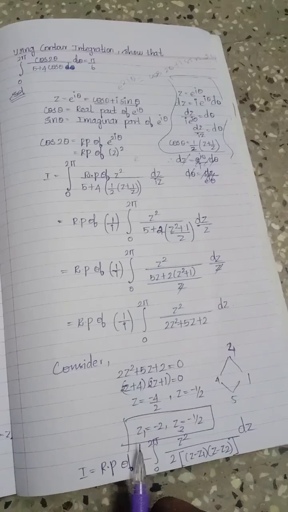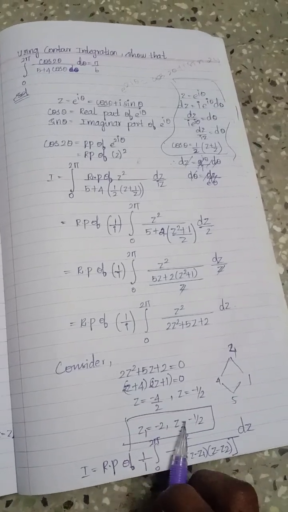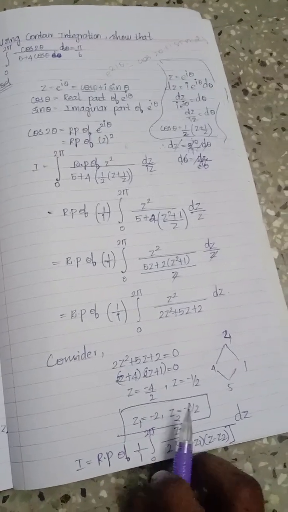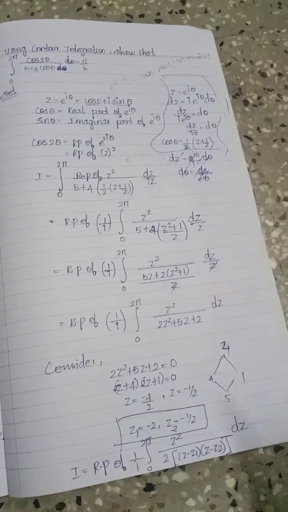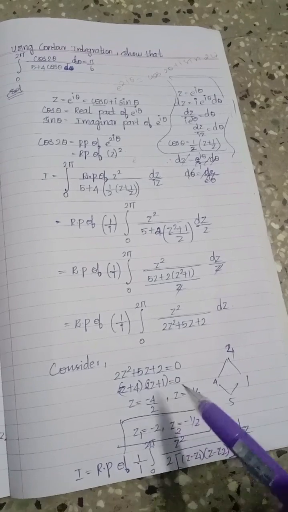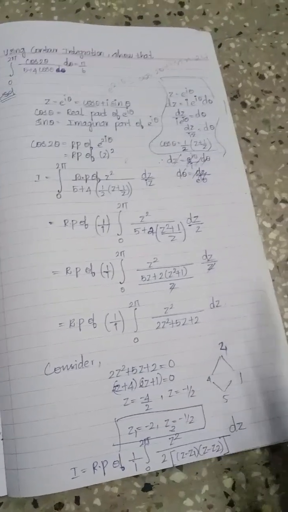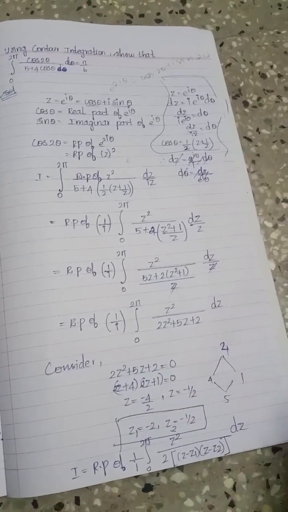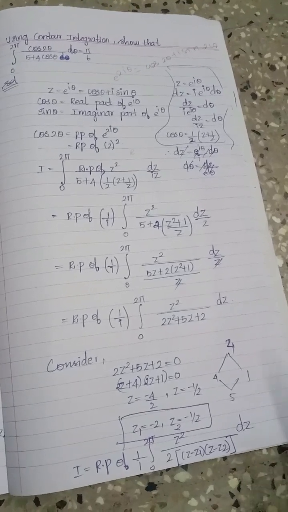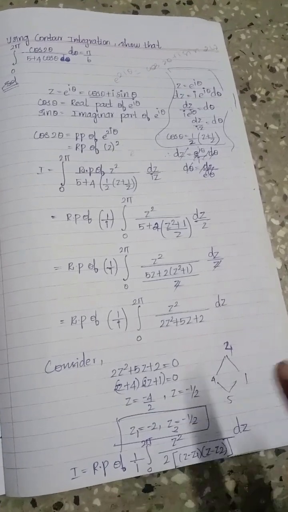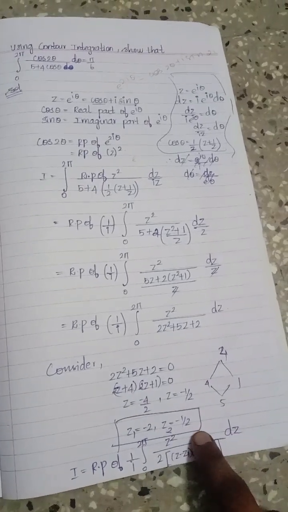For that, if we cancel, it means z1 equal to minus 2 and z2 equal to minus 1 by 2. So we have to take another form also. It is not a problem: z1 can be equal to minus 2 or minus 1 by 2, whichever you wish, but in the form of residue only we have to be careful to find the residue.